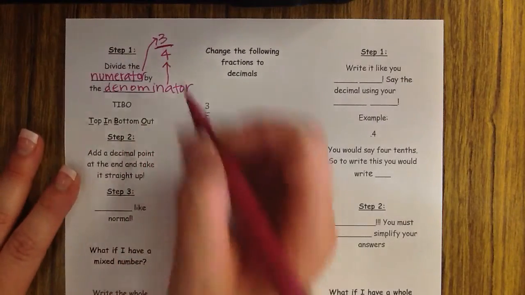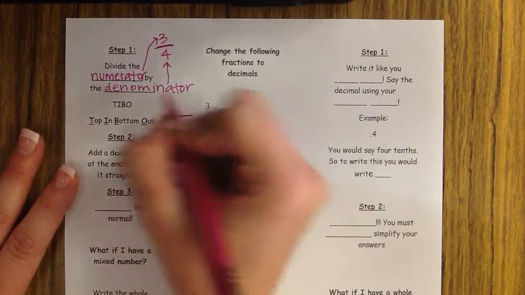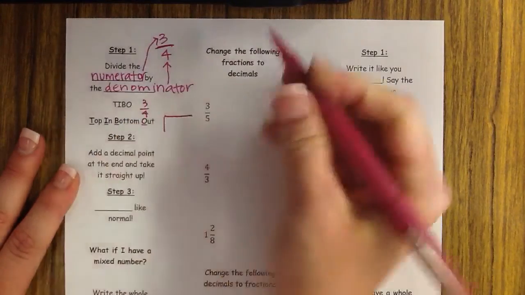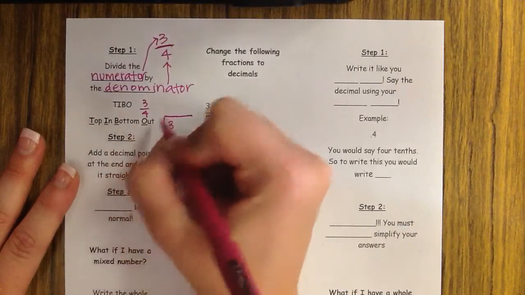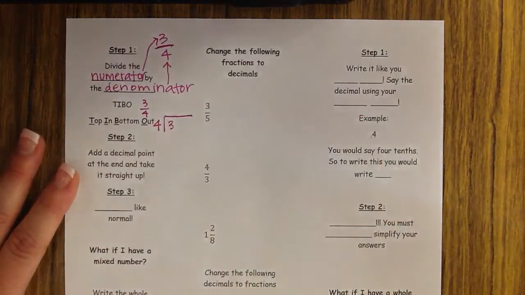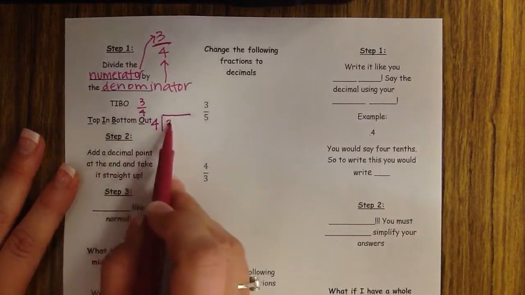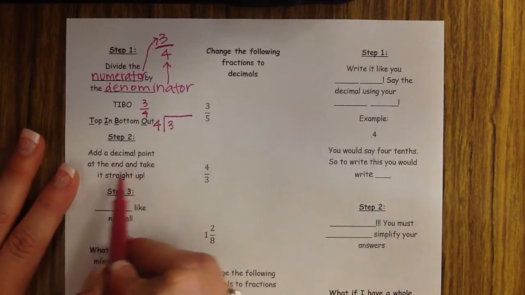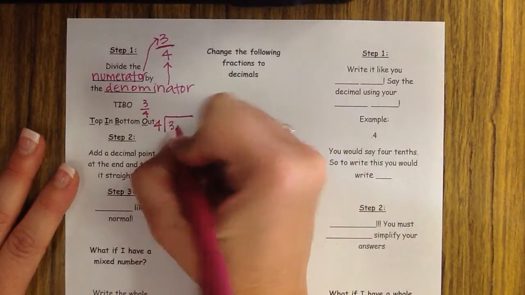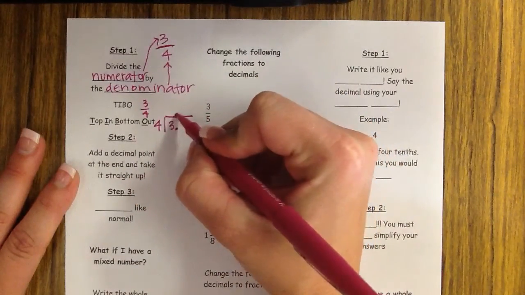So, what I mean by that, for example, if I use 3/4 again, top number goes inside my house, bottom number goes outside my house. Okay? Top in, bottom out. Step 2 says to add a decimal point at the end and take it straight up. Okay, very important. Add a decimal point, take it straight up.